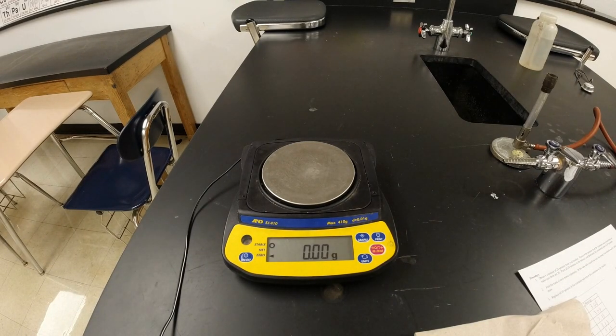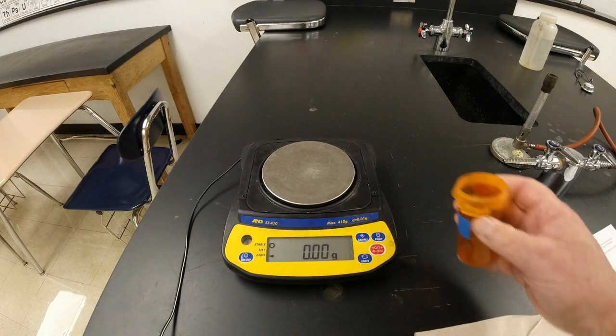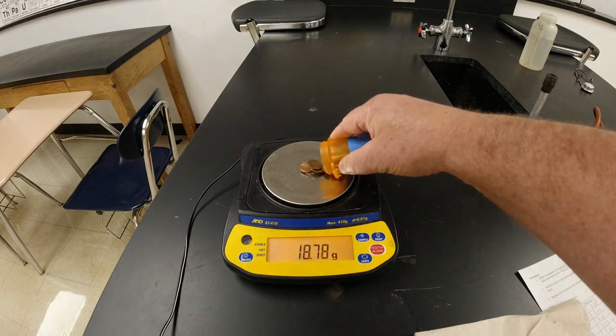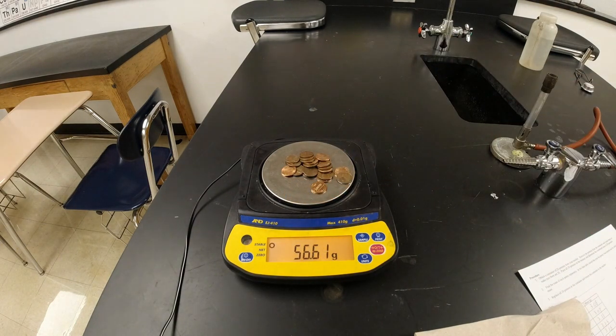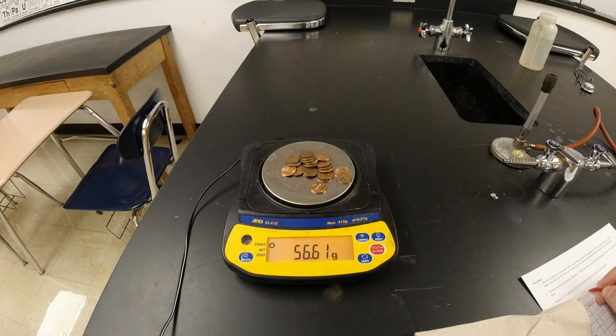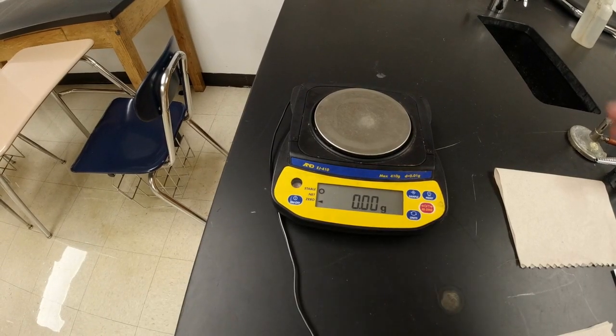The first thing we need to do is get a total mass of all the pennies together. So here we have this zeroed, and I'm just going to pour these pennies out onto here, and the total mass is 56.61 grams.